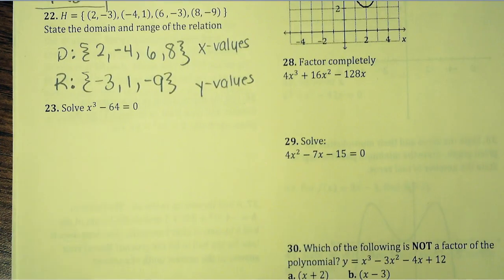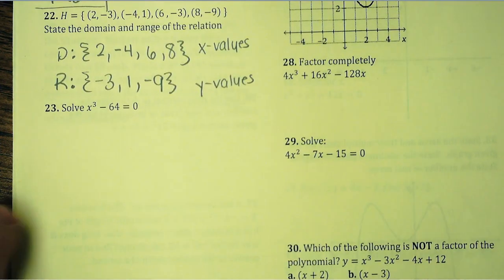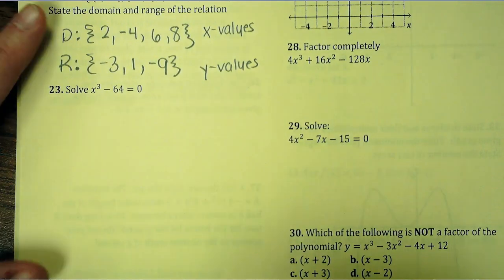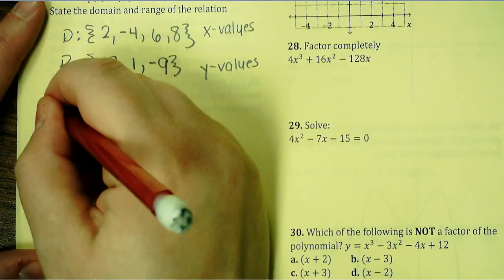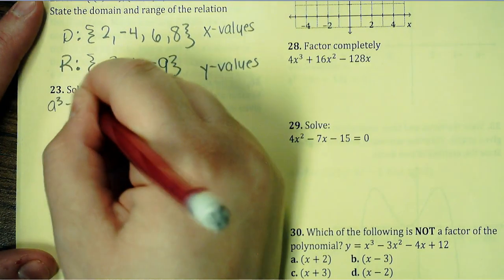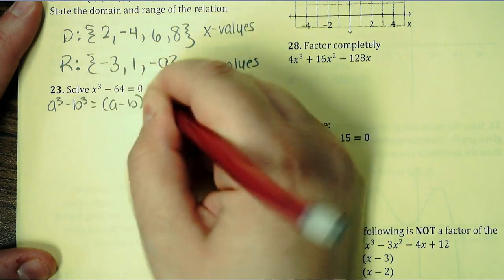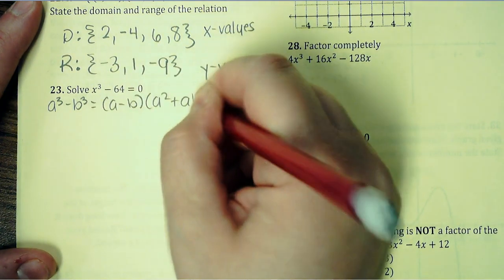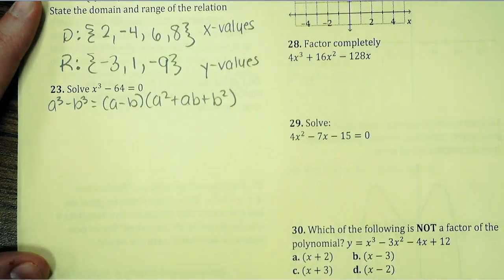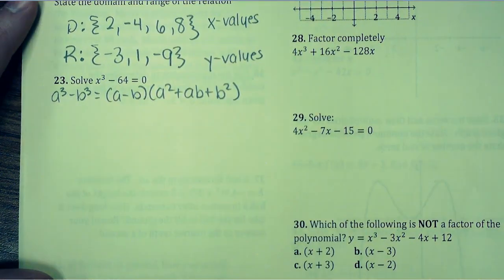Okay, a couple options for number 23. You can factor this. This is the difference of cubes. A cubed minus b cubed would factor into a minus b, a squared plus ab plus b squared. You'd have to recognize what's being taken to the third power.